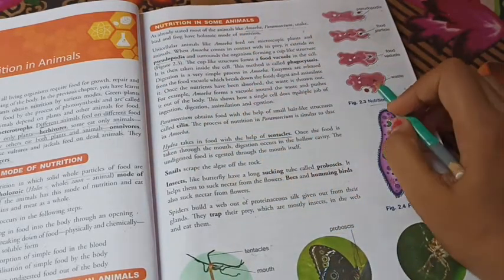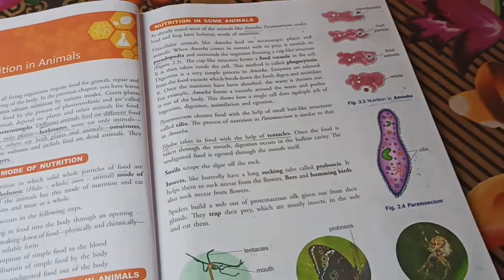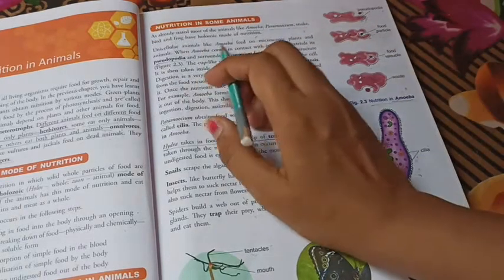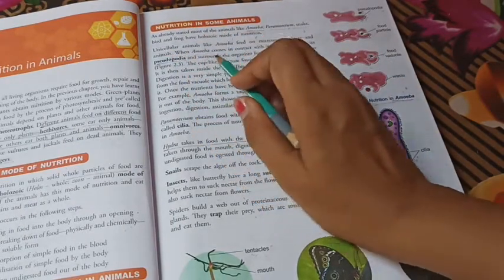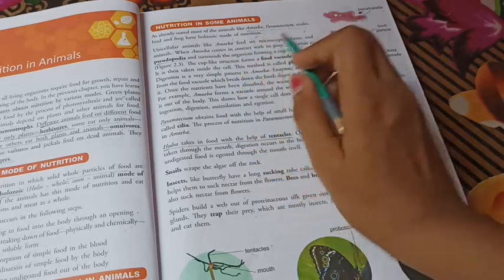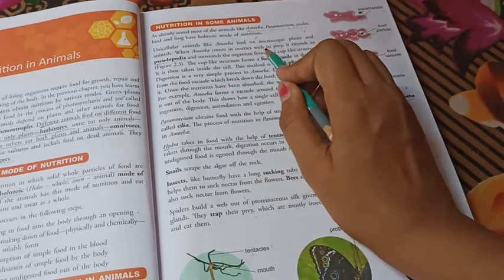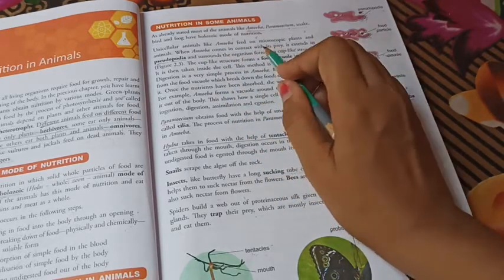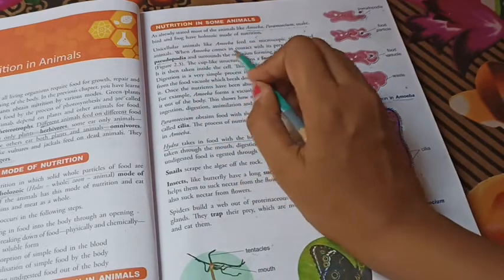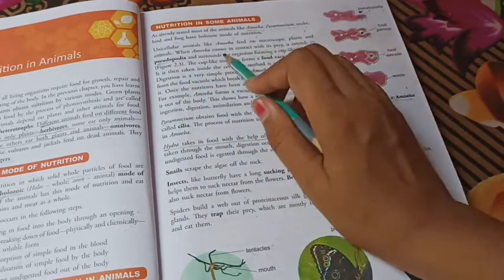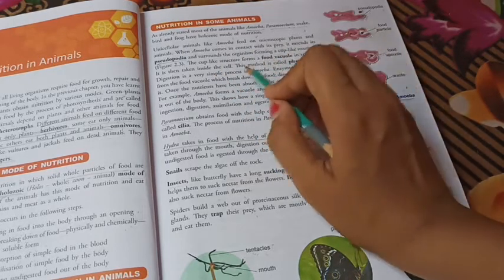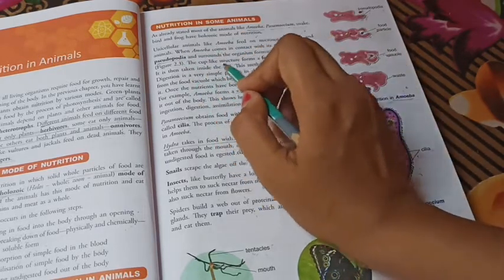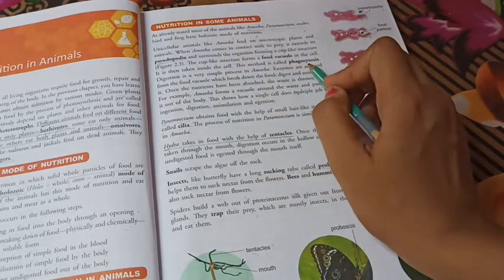This is the diagram of amoeba. Amoeba is a single cellular organism. It feeds on microscopic plants and animals. What happens when amoeba comes in contact with its prey? It extends its pseudopodia and surrounds the organism, forming a cup-like structure. The cup-like structure forms a food vacuole in the cell. It is then taken inside the cell, and this method is known as phagocytosis.